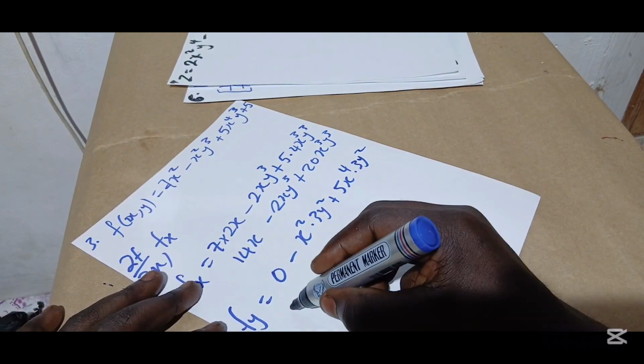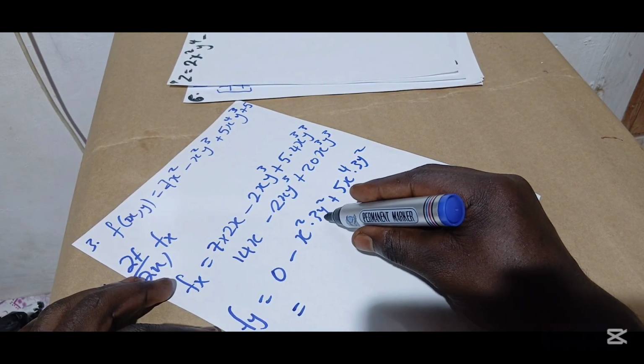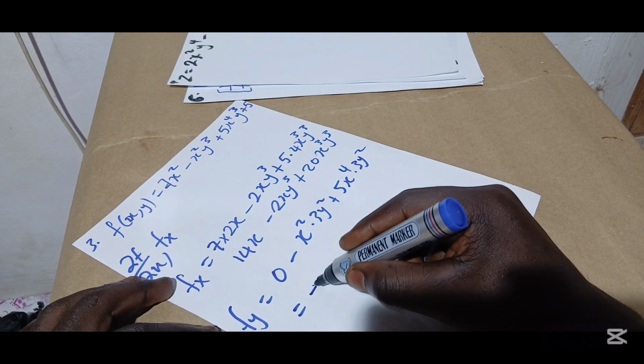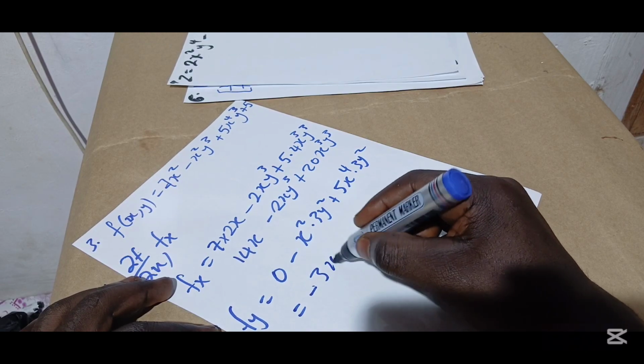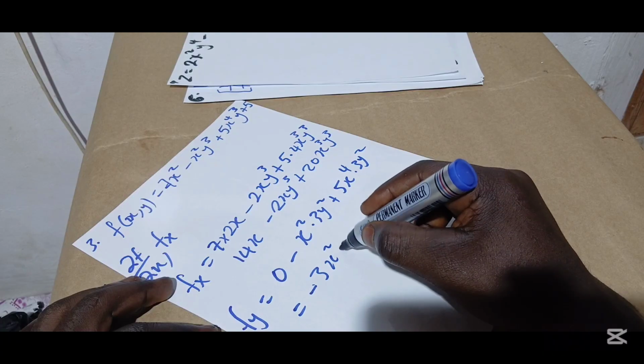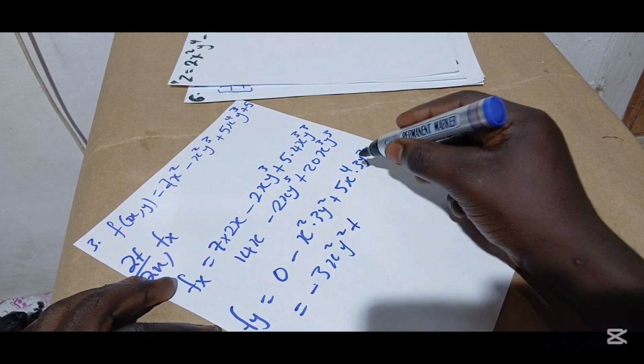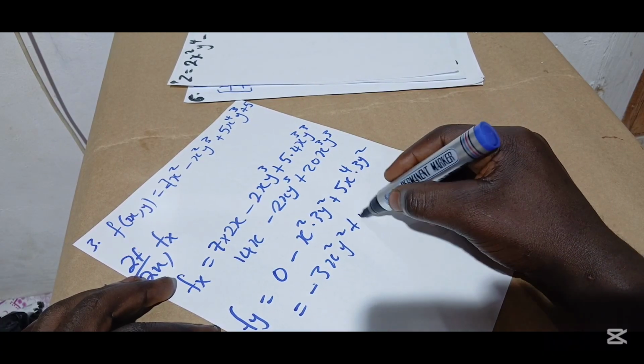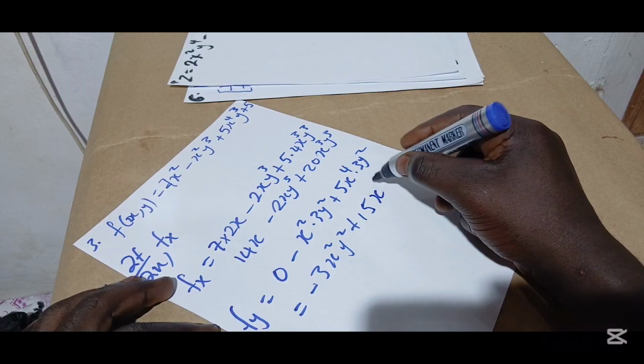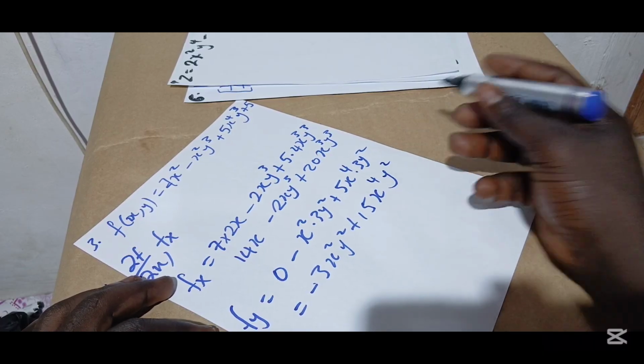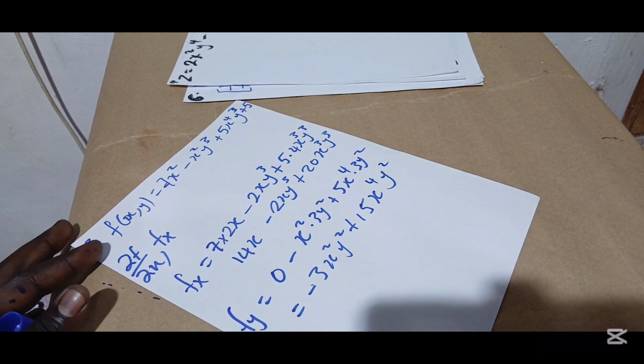So let's simplify this further. So this is going to give us minus 3x squared y squared, plus 3 by 5 gives us 15, right? 15x to the power 4, y to the power 2. So that's it for this question.